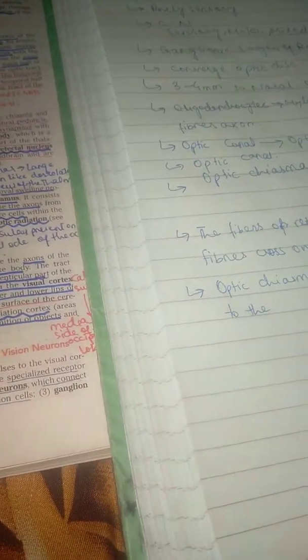Posterolaterally, and after that, the fibers pass to the lateral geniculate body, which contains nuclei, and the optic fibers synapse there.